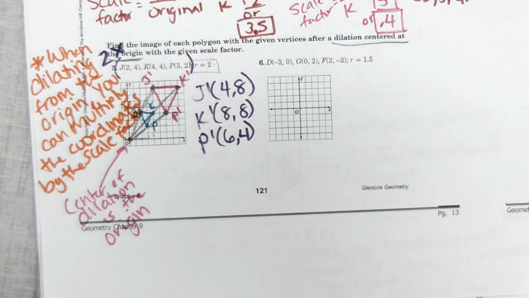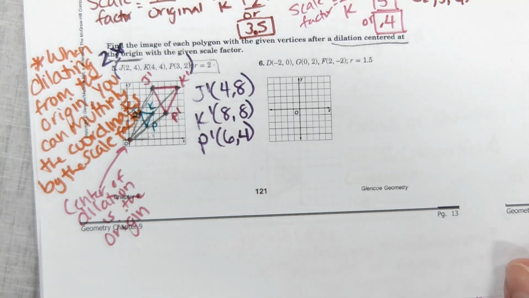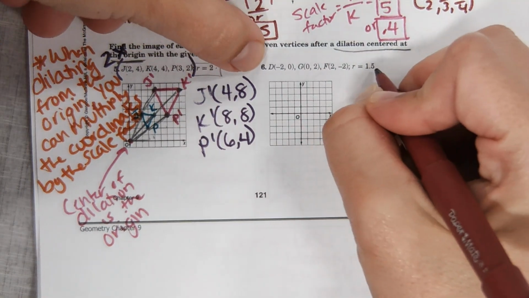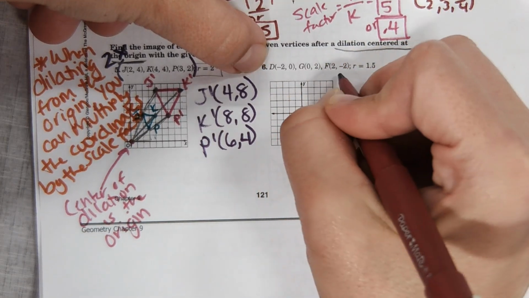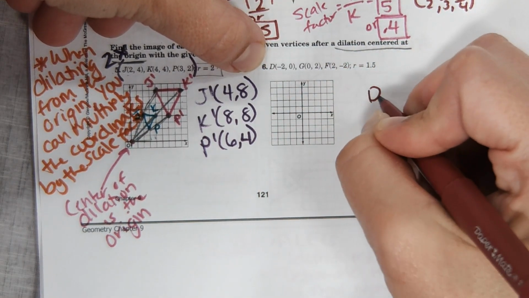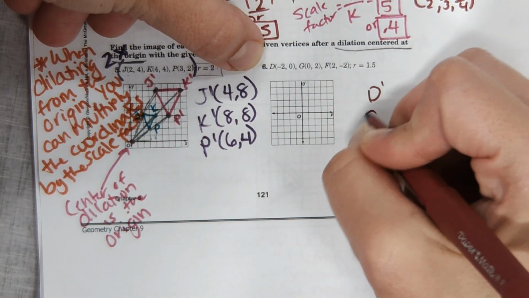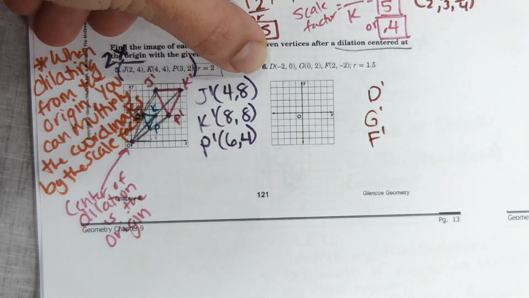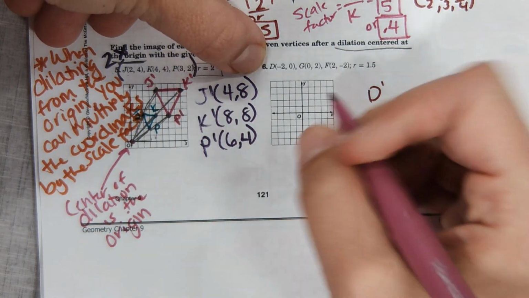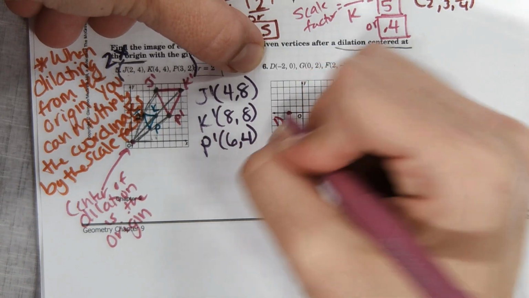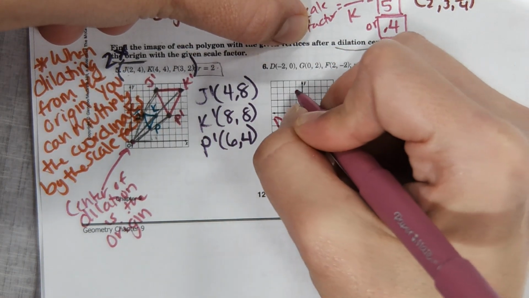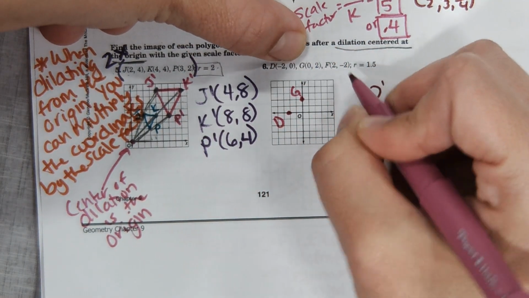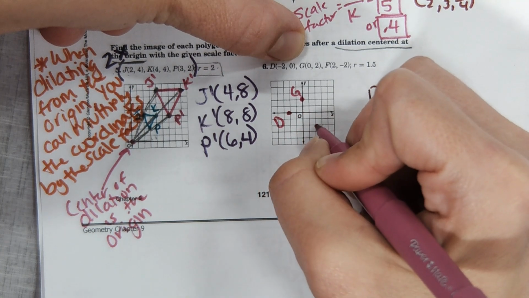Okay, so then for number 6, our scale factor is 1.5. We're going to graph these originals, then we will multiply all these numbers by 1.5 to find the new coordinates. Okay, so graphing the originals at -2, 0, D, 0, 2, G, and F is at 2, -2.